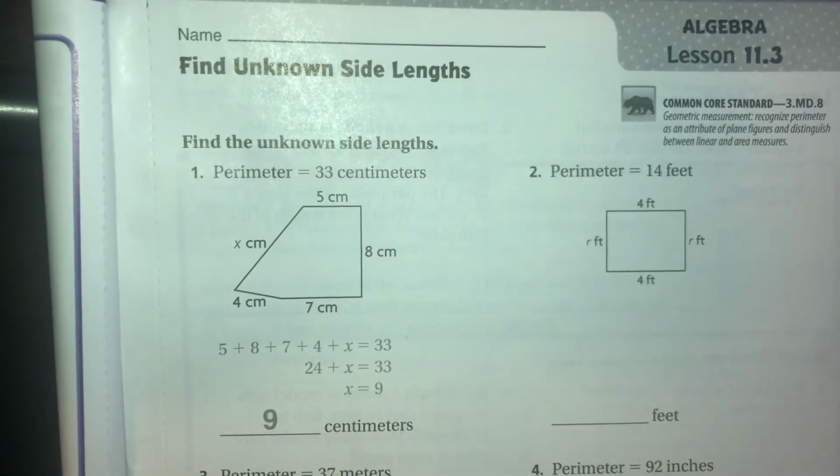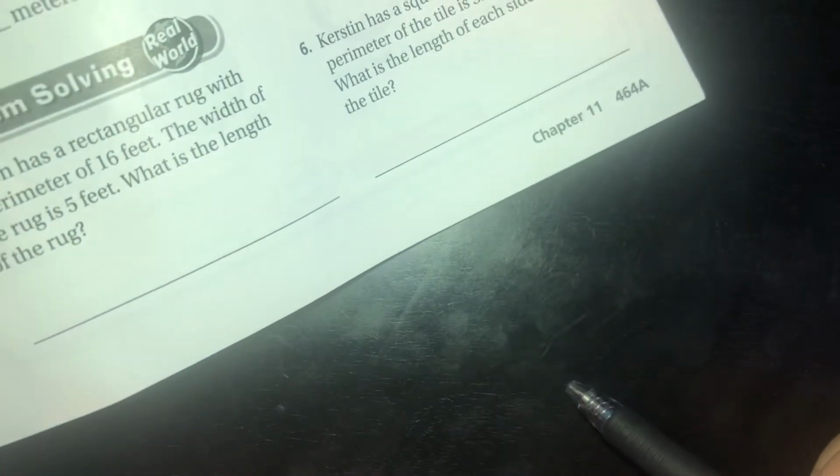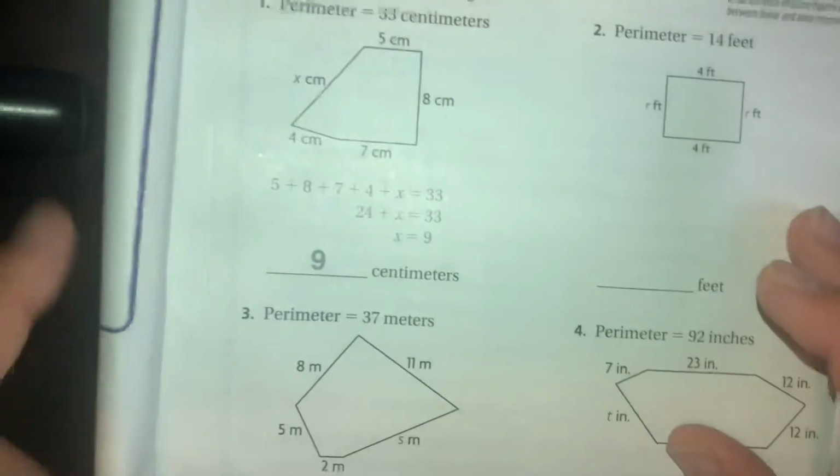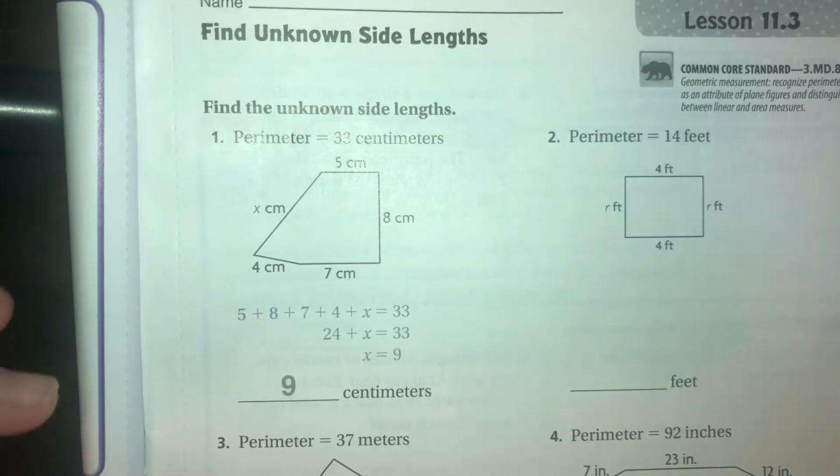Okay, welcome third graders to the 11.3. We are on 464A, the 464A homework YouTube help video. So let's go ahead and jump right in.